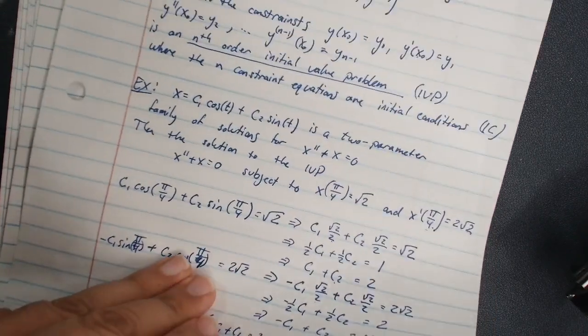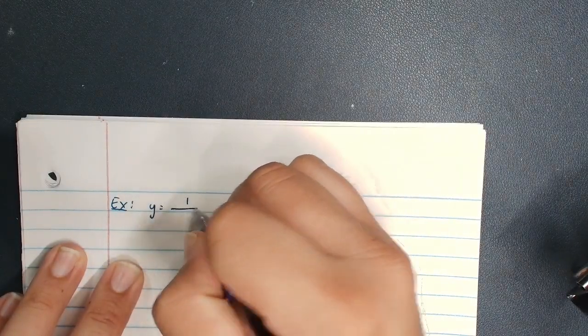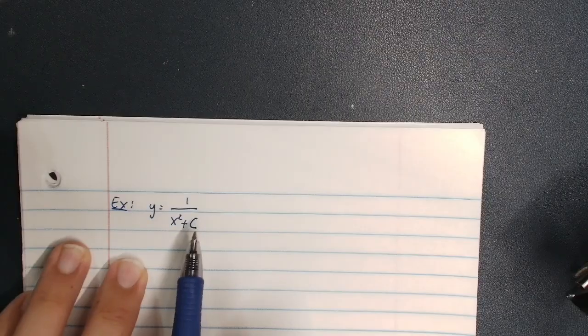Okay, let's consider another example of this. This one will have a slightly different looking result, and will suggest something about solution curves as we've discussed previously. So, for example, consider the equation y equals 1 over x squared plus c. So this is just a one parameter family of solutions.